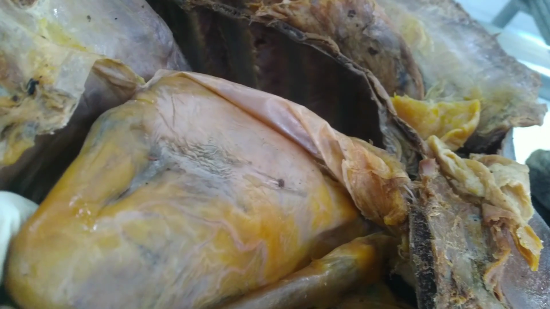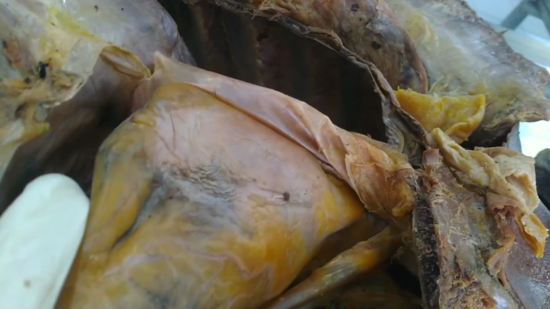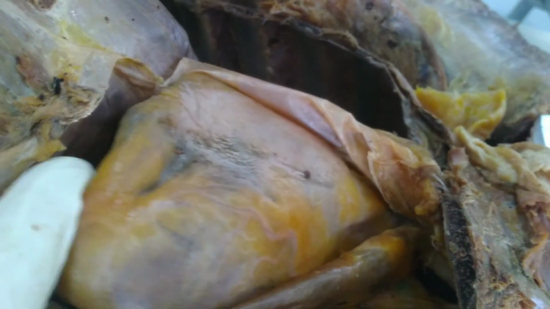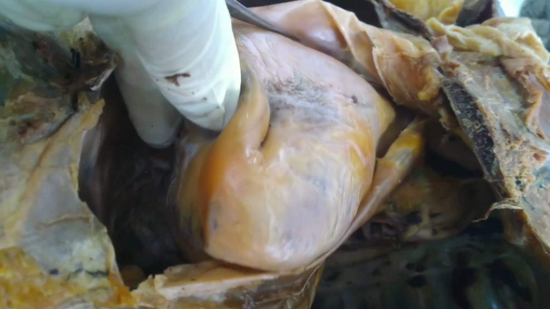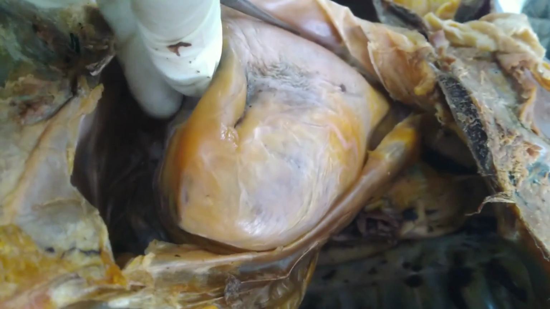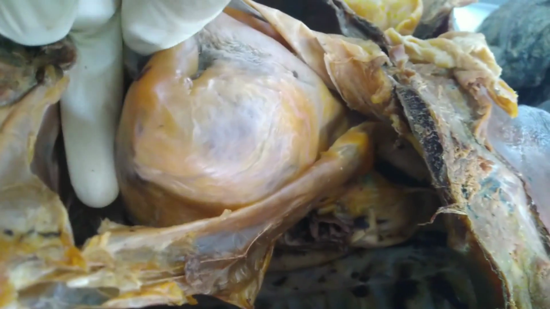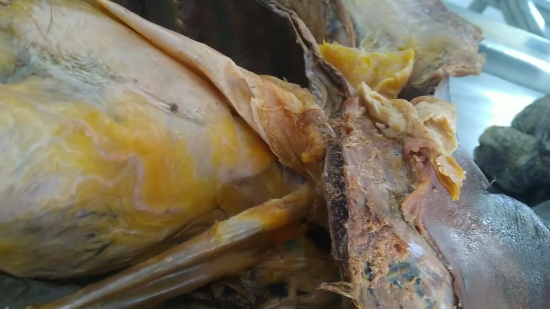This part of the heart is resting on top of the diaphragm, and that is partly formed by the wall of the right ventricle as well as a portion of the left ventricular wall.